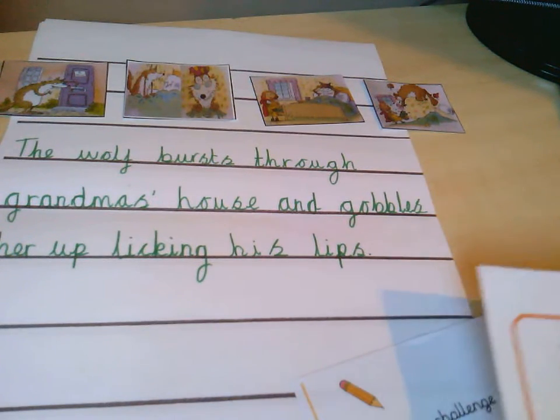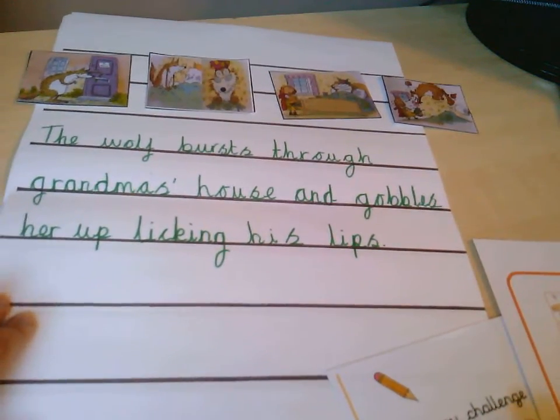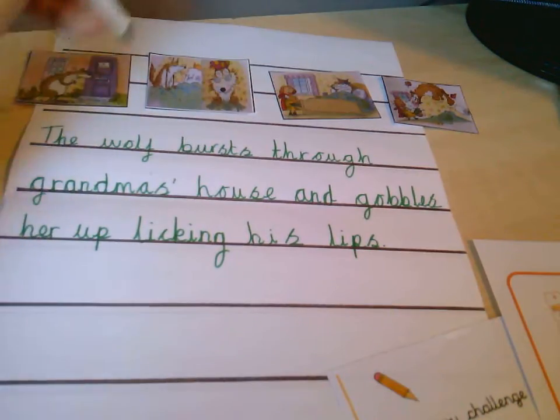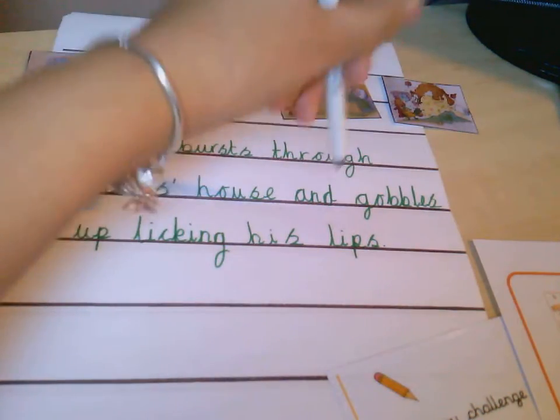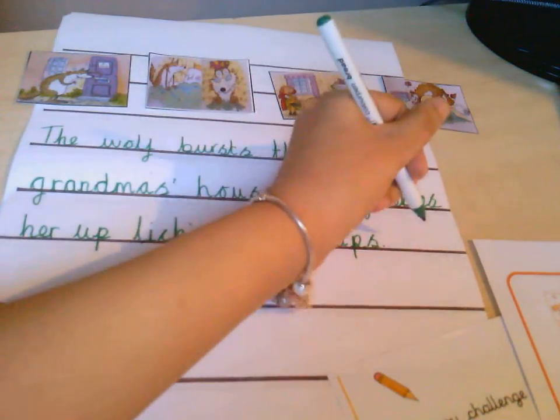Now the wolf does something. What does the wolf do? What does he start to put on? Have a little chat with someone next to you. So I can see the wolf putting on grandma's clothes. So I'm going to write something about that. Okay, so I'm going to read through. The wolf bursts through grandma's house and gobbles her up, licking his lips.